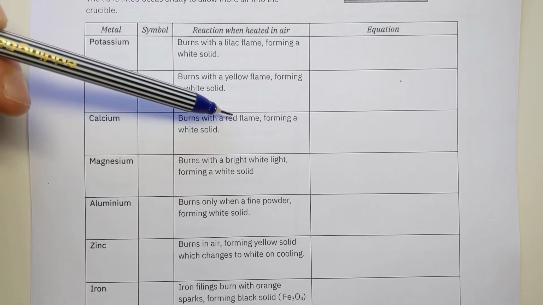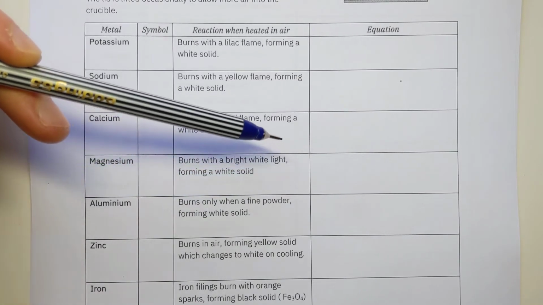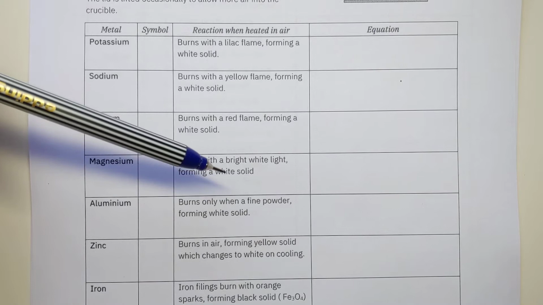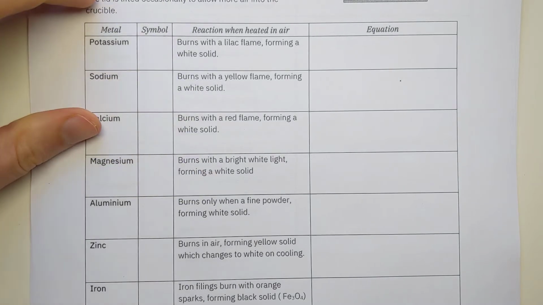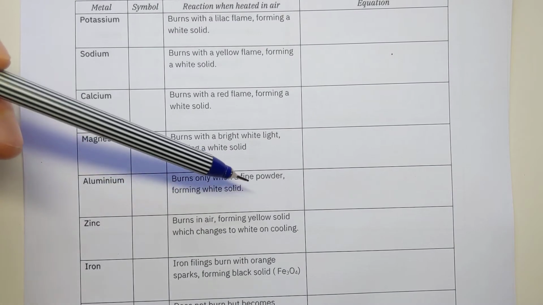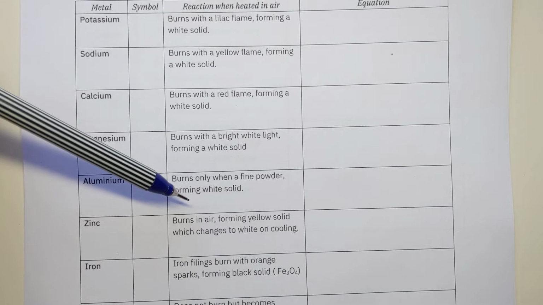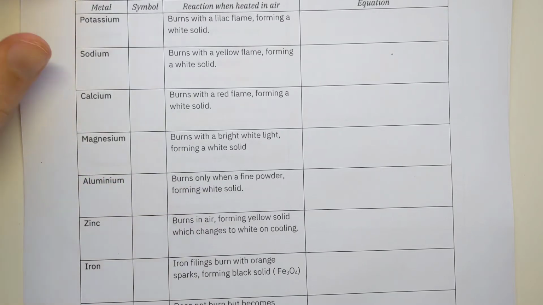Calcium burns with a red flame. Magnesium burns with a bright white light. Hopefully you remember that one. You've seen that plenty of times, that experiment. And you get a white solid at the end, as with the other three. Aluminium, it's very boring. It only burns as a fine powder. It won't actually burn when you put a lump of aluminium in. You have to grind it up. But again, it just burns to make a white solid.